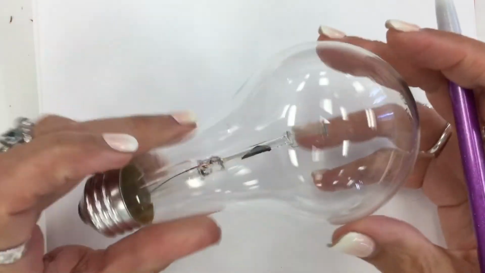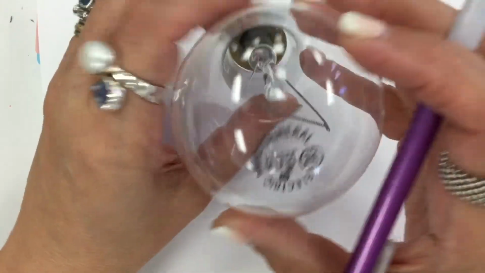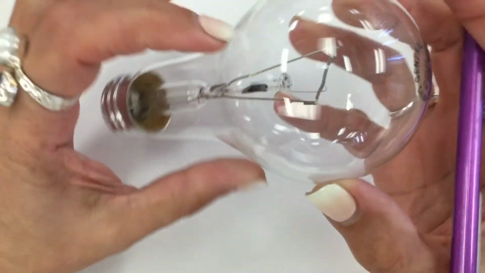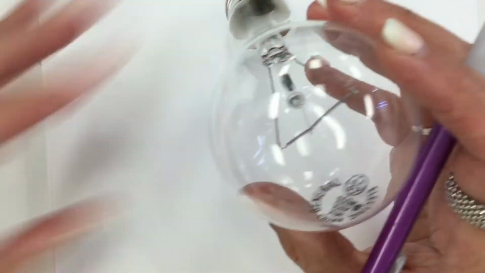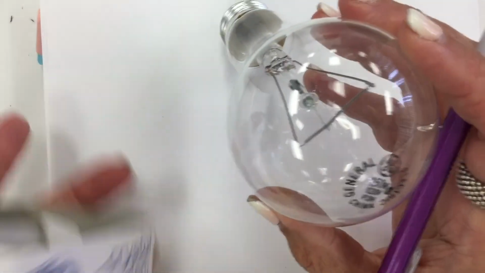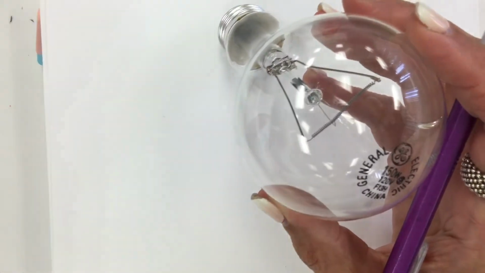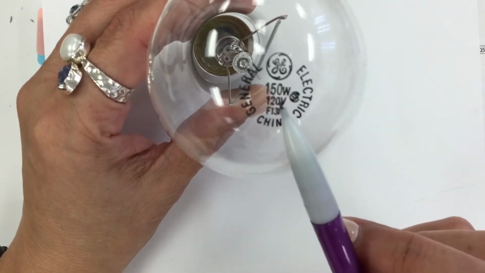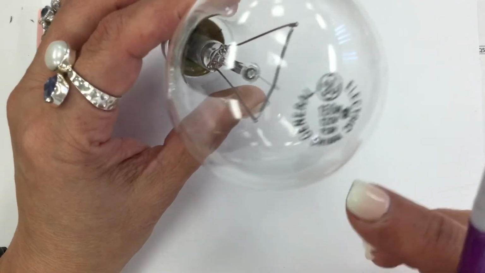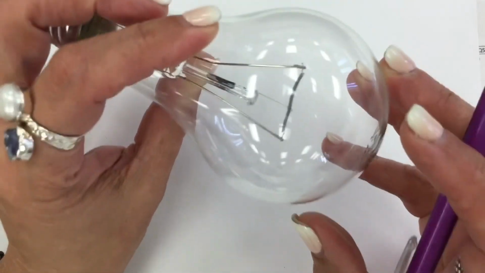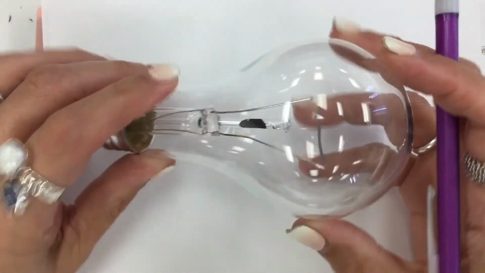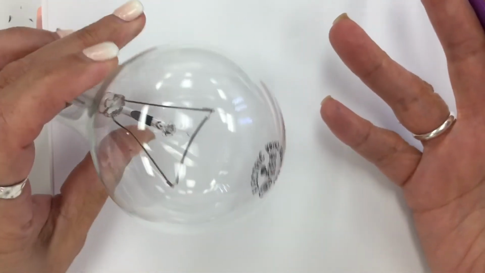For example, this is a big light bulb, right? If you turn it over here, all light bulbs have a specification printed on the device, or you can also have it on the box that comes with it. And here you can see 150 watts and 120 volts. So we can calculate the value of the resistance of this light bulb using this information. We don't have to connect these to actually calculate the resistance.